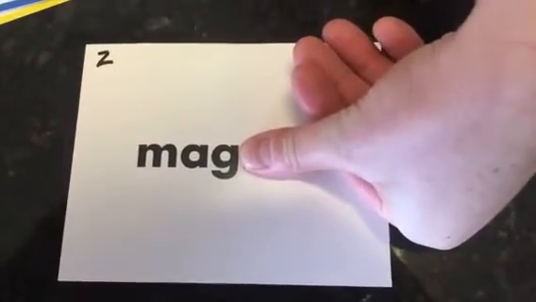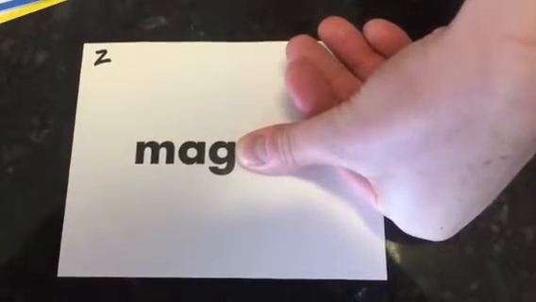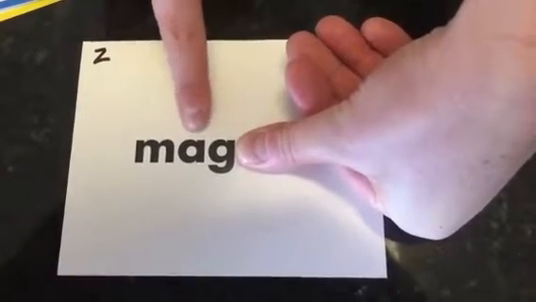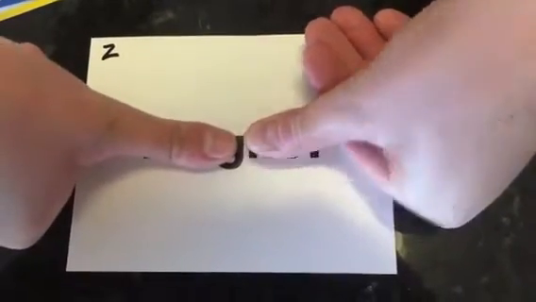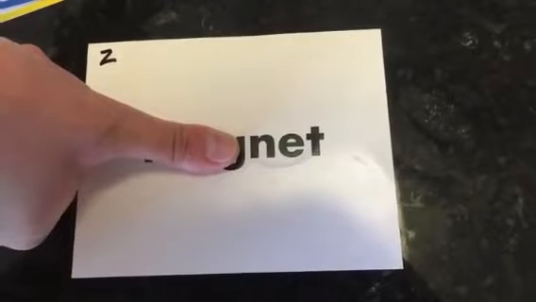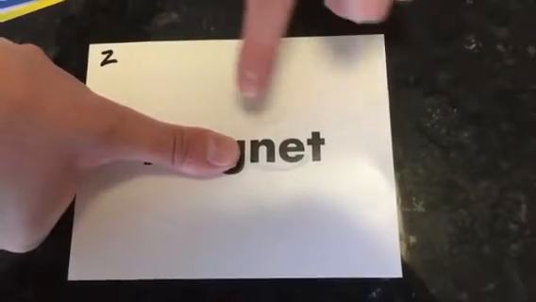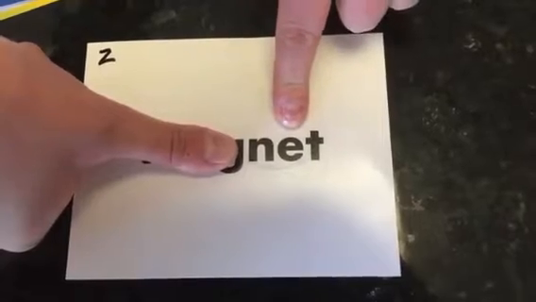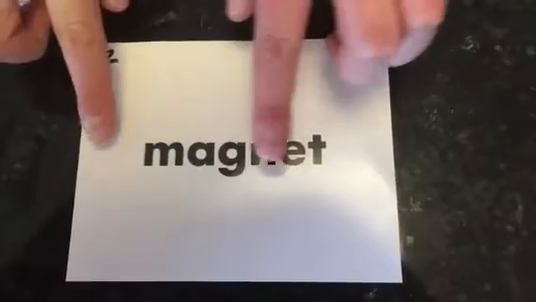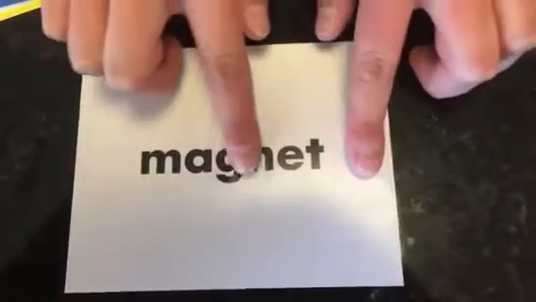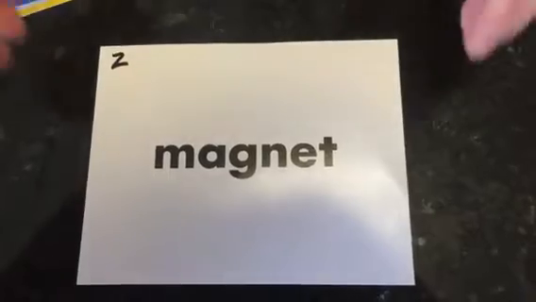If you just say the first sound, mag, you notice that it has one vowel, the A. Now I'm going to flip it and cover up the first part and show you the second part of the word, net. You notice that it has one vowel, an E. So when you put it together, mag, net, each part has its own vowel. It's a beautiful thing.